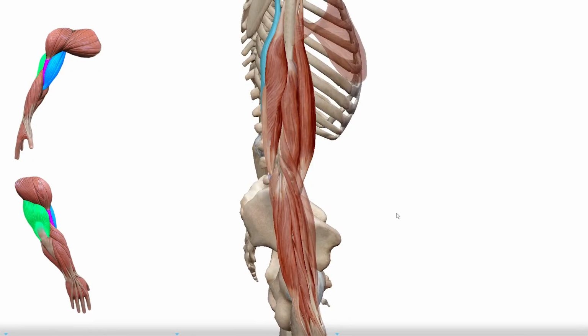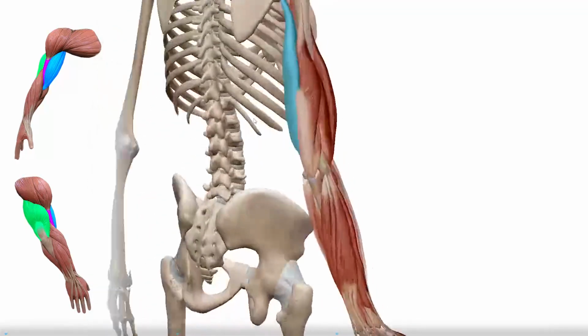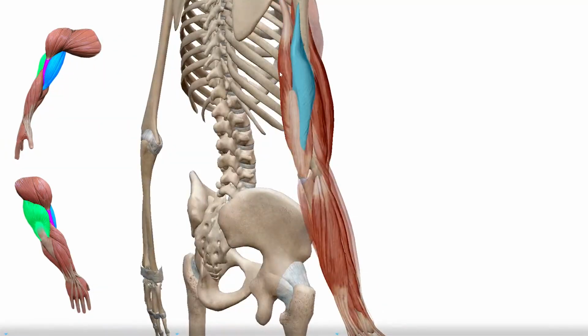You can imagine, if you're trying to push something down, trying to lift yourself up from a table or from outside of a pool, you start with your arms bent initially, and then as you push up, trying to extend your arm, this is possible in part thanks to your triceps.